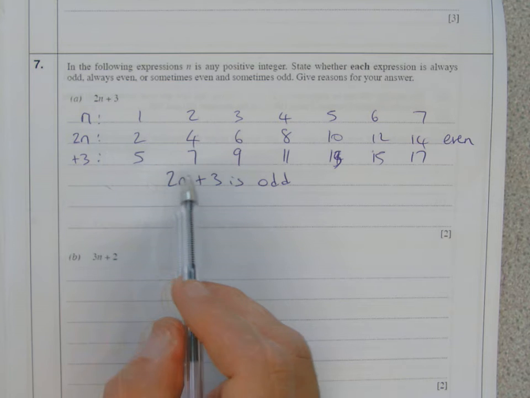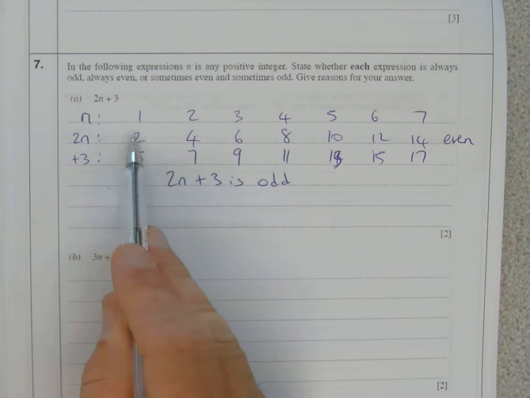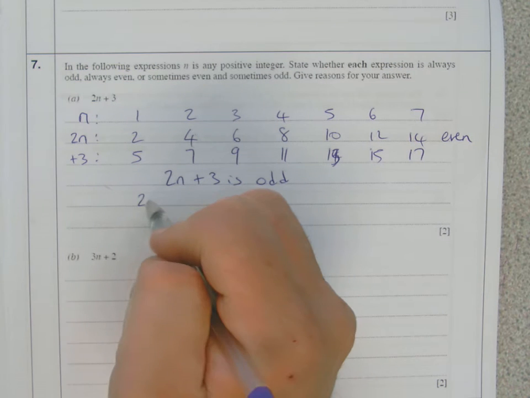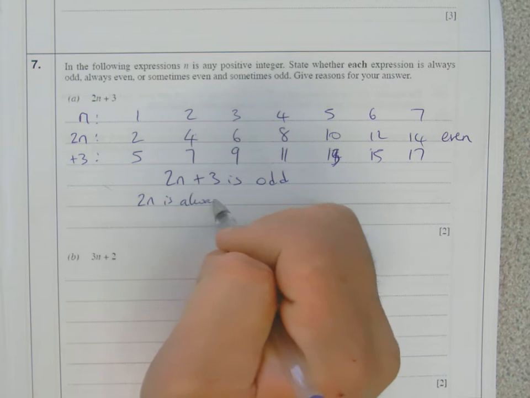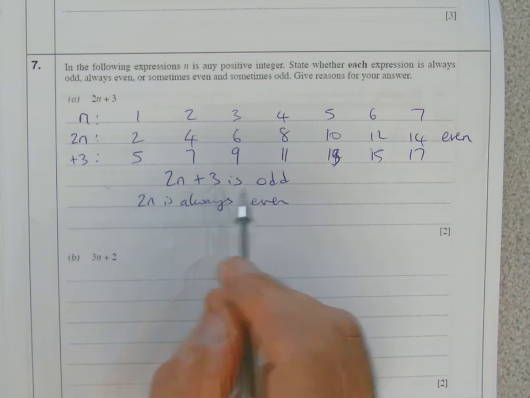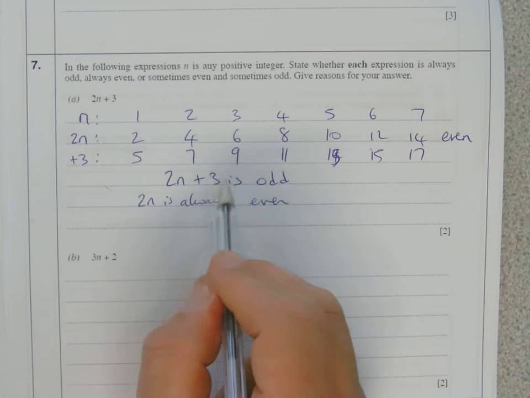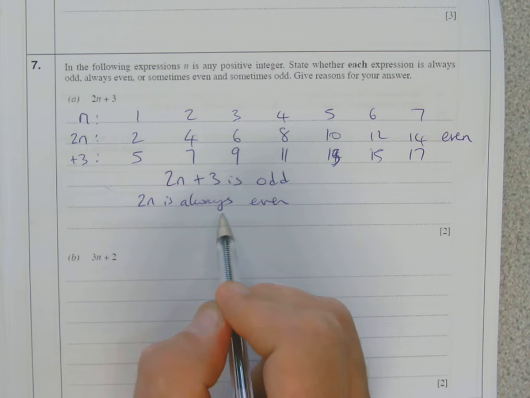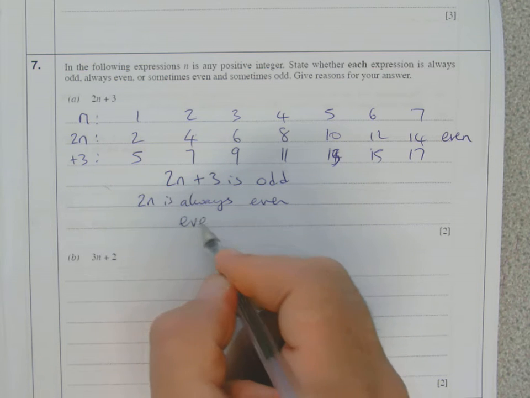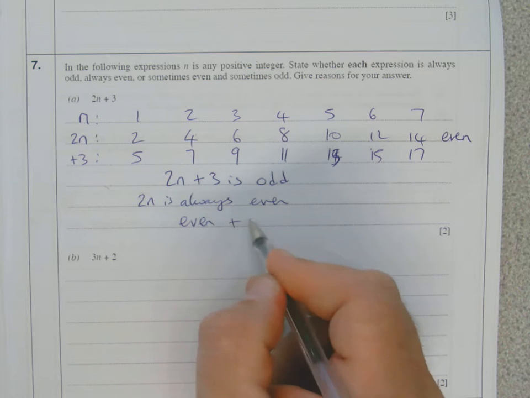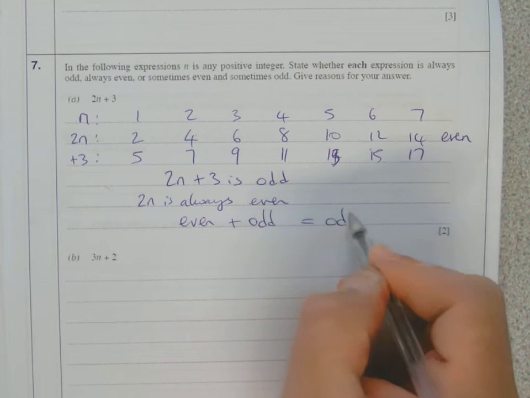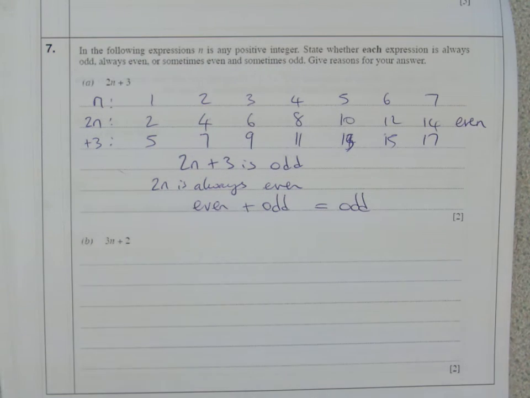Now, to justify it a bit more, just think about the 2n bit: you end up having 2, 4, 6, 8, and so on. 2n is always even. And then when you add 3 to it, it makes the result odd, because 3 is an odd number. So 2n is an even number always, and we're adding to it this 3, which is an odd number. And when we add an even and odd number, it always comes out to be odd.